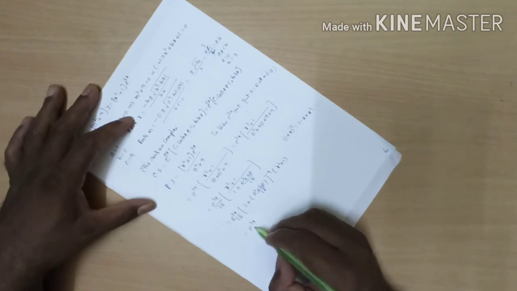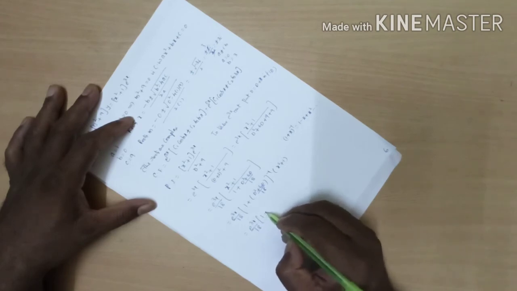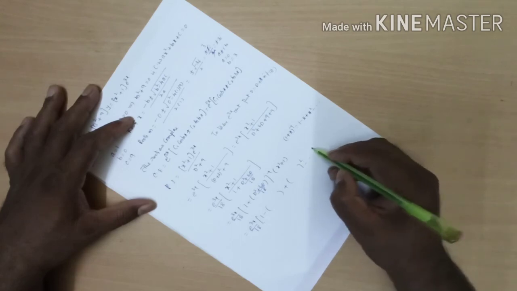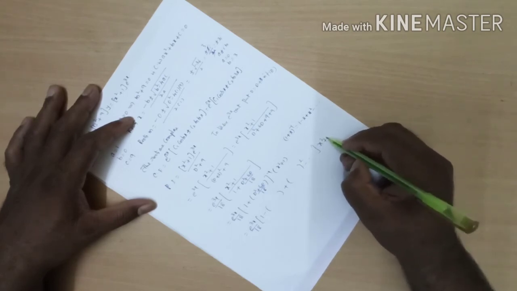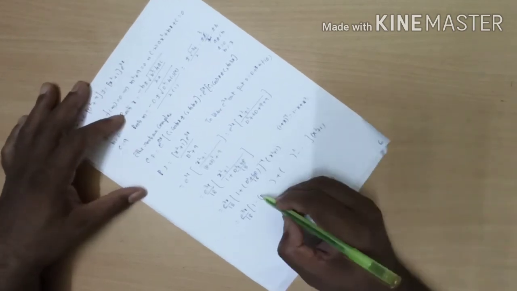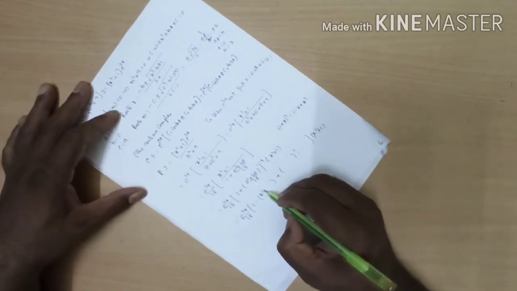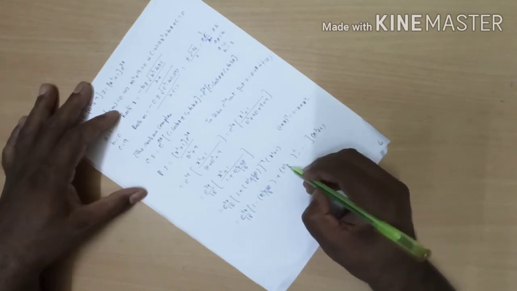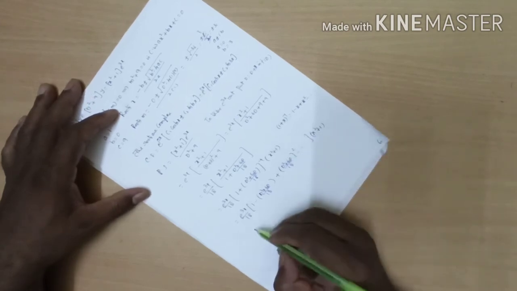E to the power of 3x by 18 into 1 minus something plus something square minus so on, into x square plus 1. Here x square is there, so you can write up to the D square term. Therefore, D square plus 6D by 18 is the something.